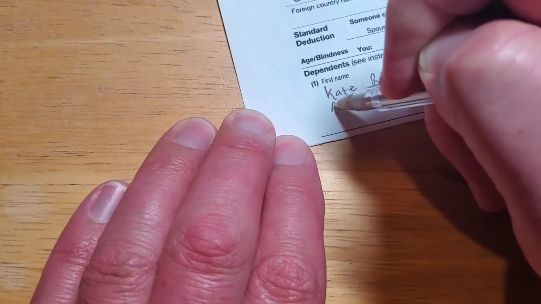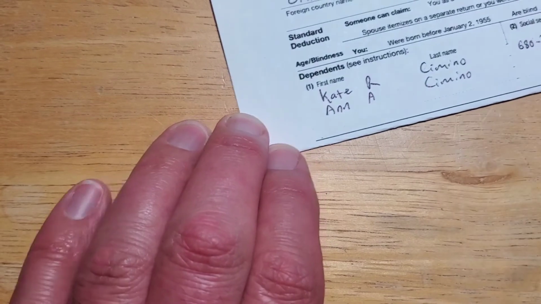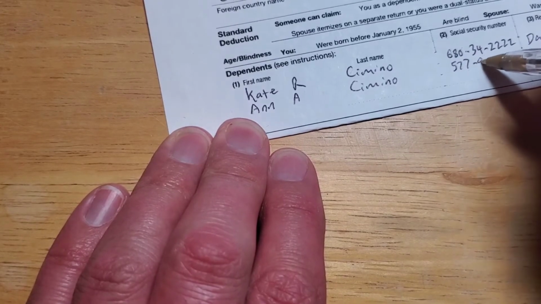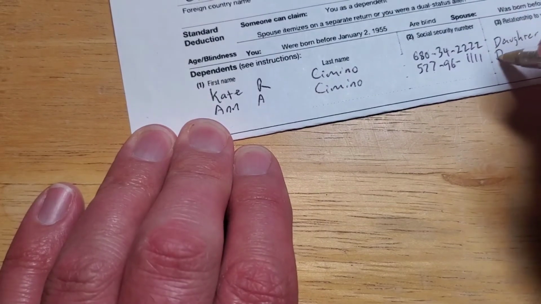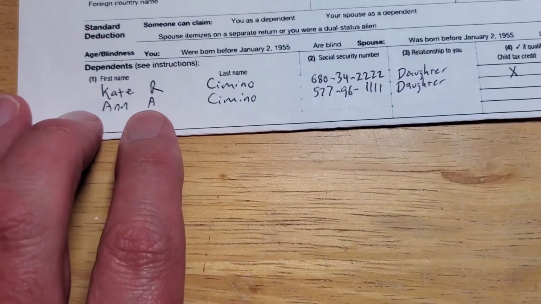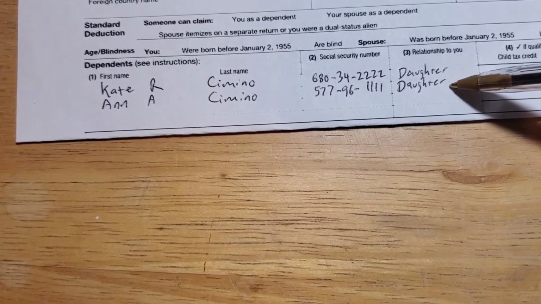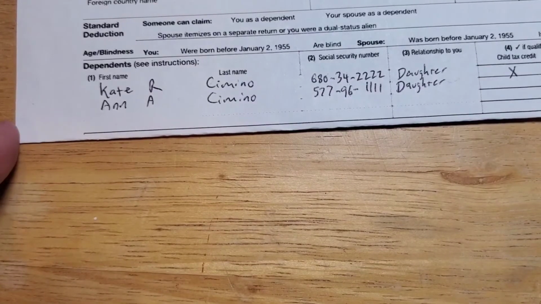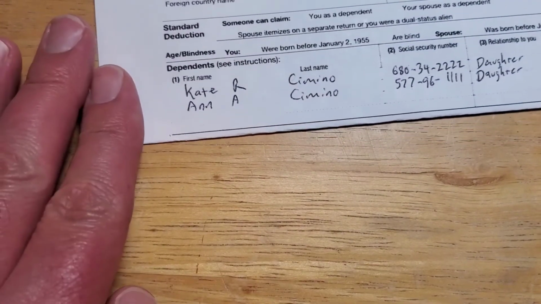Kate has a sister, Ann A. Cimino. Social Security number 577961111. She is also the daughter of Amy and Alan. But as for the child tax credit, Ann is 18 years old. She no longer qualifies for that. The last year that a person qualifies for that is when they're 17. So she does not count towards the child tax credit. More on that some other time.